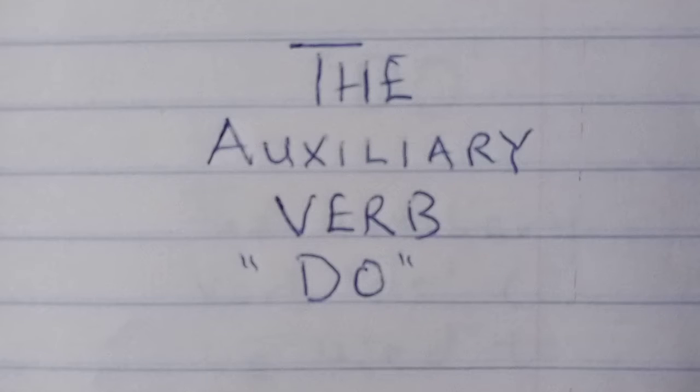Today, our topic will be the auxiliary verb do. Now, recall that in our previous lesson, we looked at the primary auxiliary verb be. We mentioned that there are three primary auxiliary verbs in English, and they are be, have, and do. And in our previous lesson, we looked at the verb be. And if you missed that lesson, I am going to leave a link in the description below so that you can watch the video on the lesson with the auxiliary verb be. But today, we shall be looking at the second primary auxiliary verb in English, which is do.